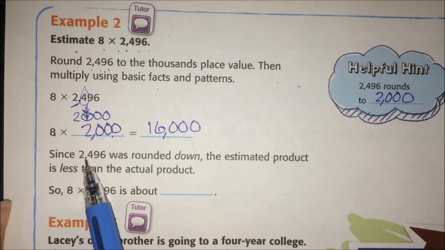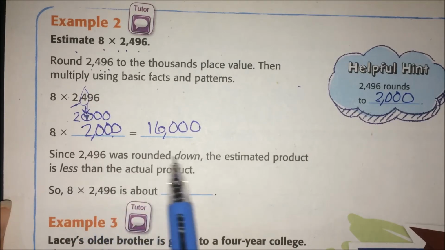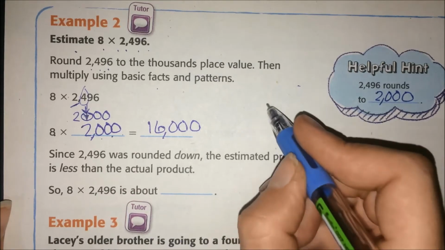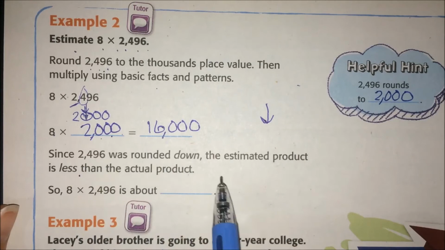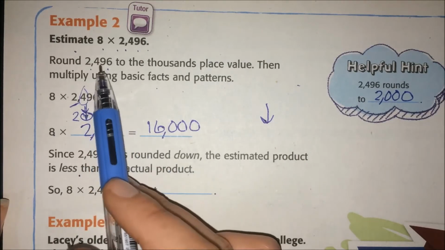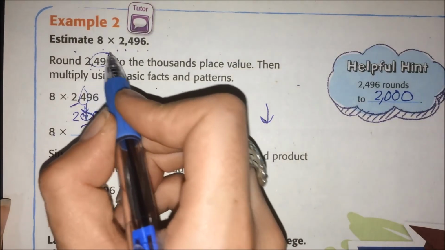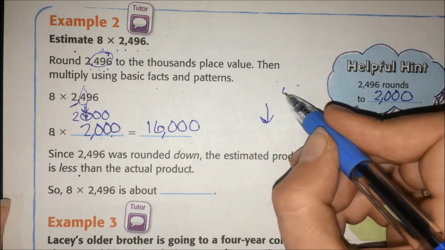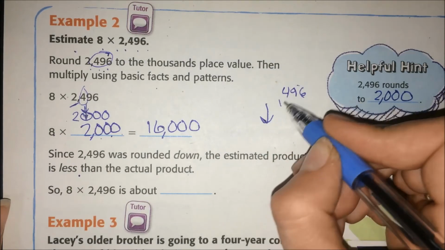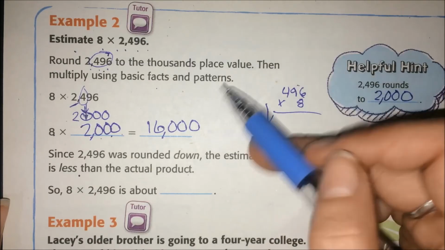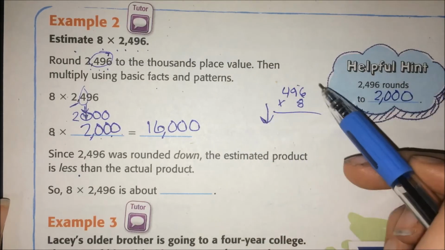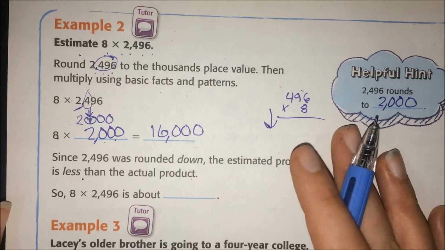Since 2,496 was rounded down, the estimated product is less than the actual product. We chopped off 496 that we should have multiplied times 8. So this is going to be a decent amount off our answer, but it's close.